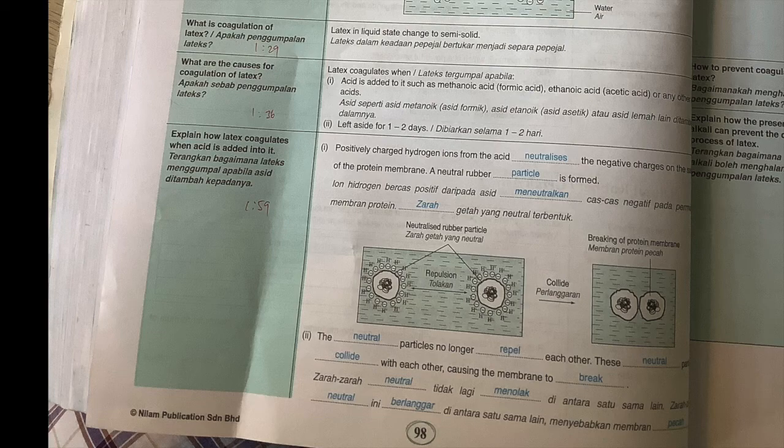What are the causes of coagulation of latex? 1. Latex coagulates when acid is added to it, such as methanoic acid, ethanoic acid, or any other weak acids. 2. Left aside for 1 to 2 days. How does latex coagulate when acid is added to it?